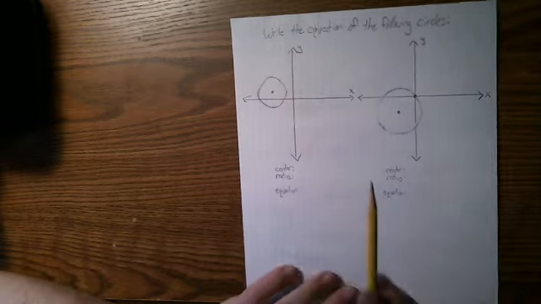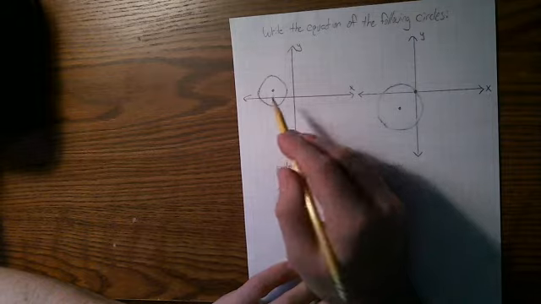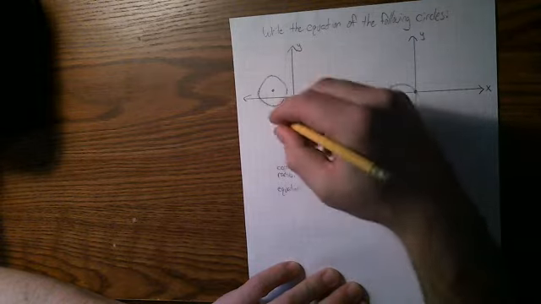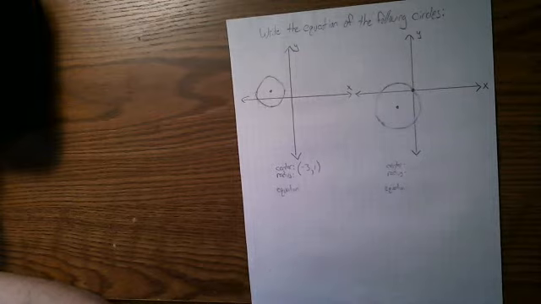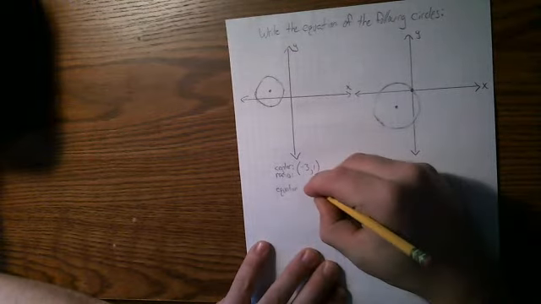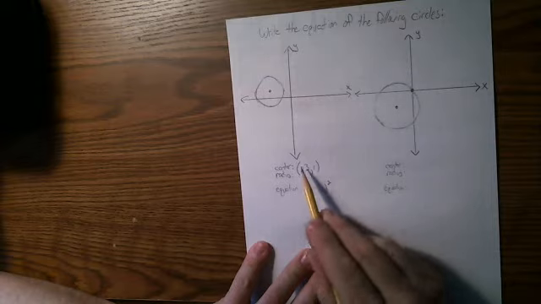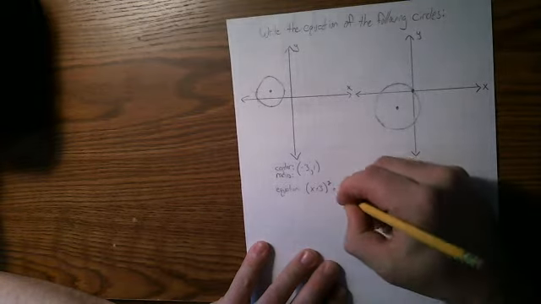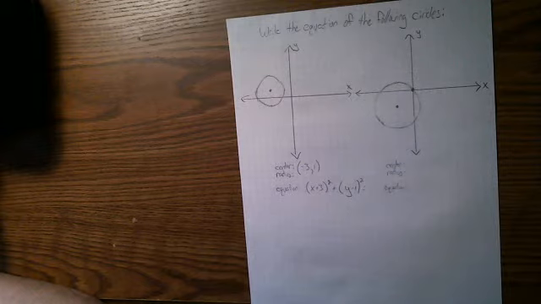Here's the first example. The center of this circle is (-3, 1). Therefore, we're 2/3 of the way done with the equation. We know that the equation should be (x + 3) squared, the opposite sign of the x, plus (y - 1) squared equals a number. And that number is going to be the radius squared. So we have to find the radius.